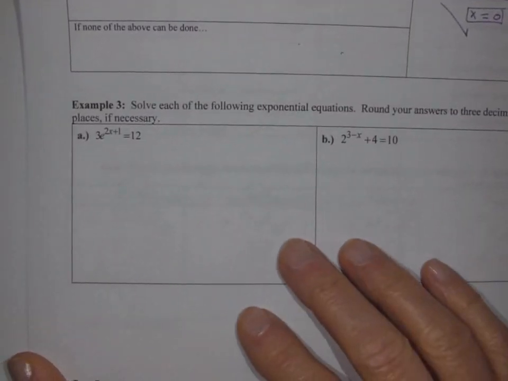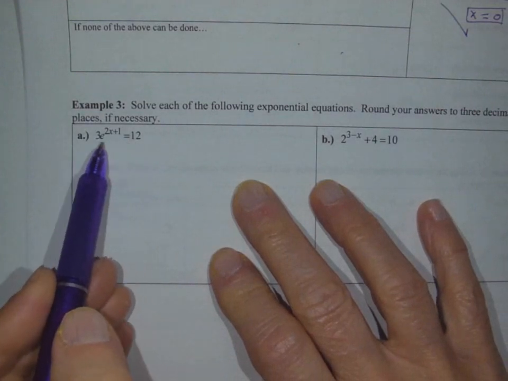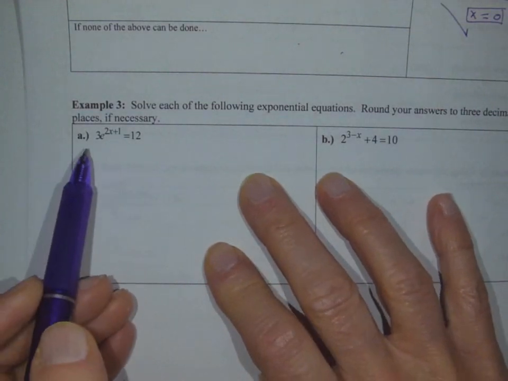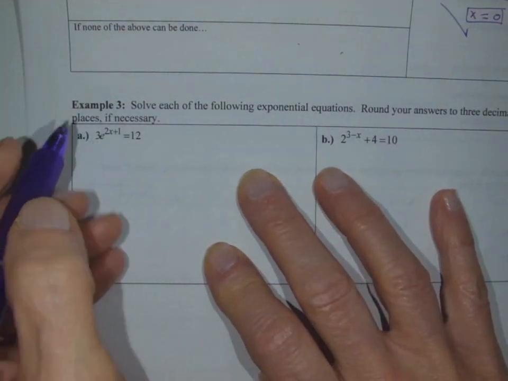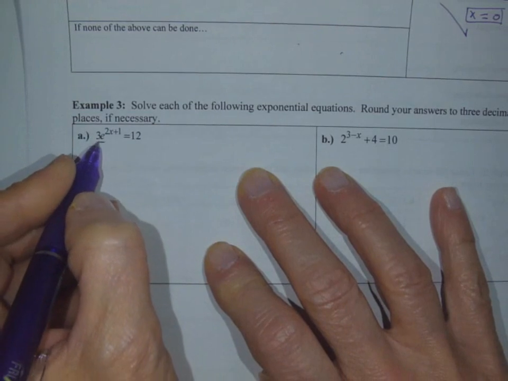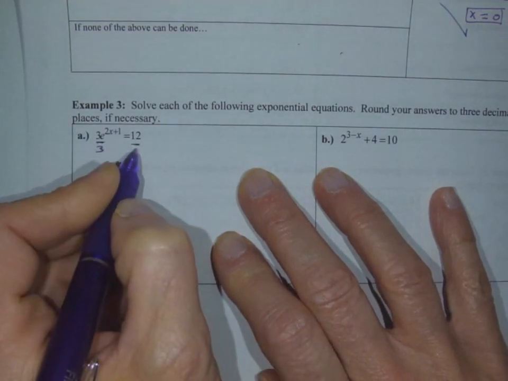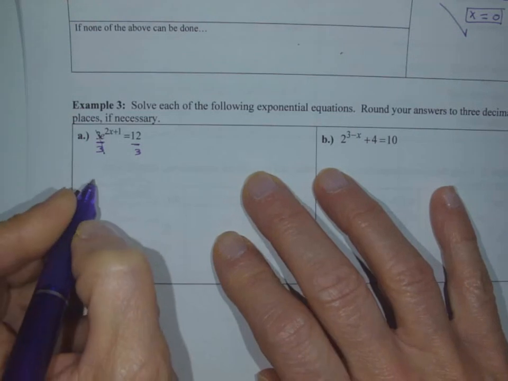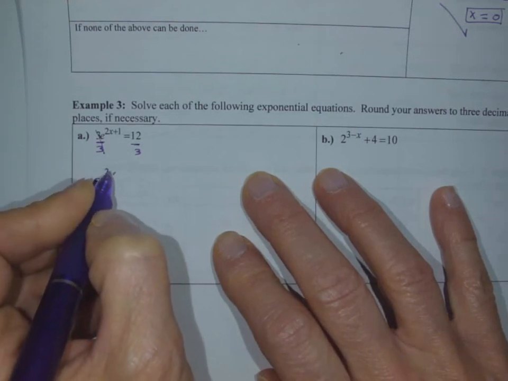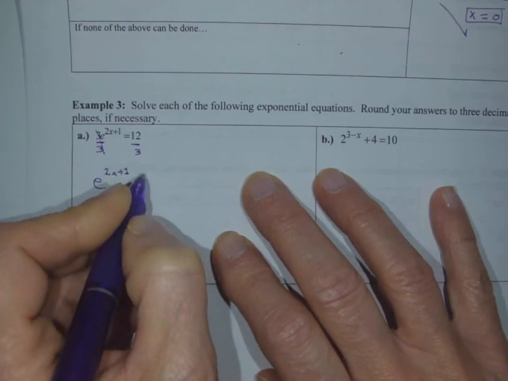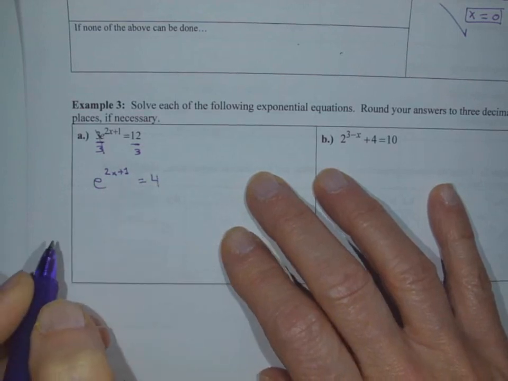Okay, let's do this one. There is no plus or minus here, so I do not have to add or subtract something first. Oh, but I have a times 3, so I can actually divide by 3, right? Because that's a multiplication there. Okay, so I have e to the 2x plus 1 is equal to 12 divided by 3, that's a 4.